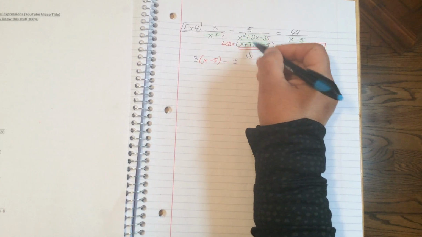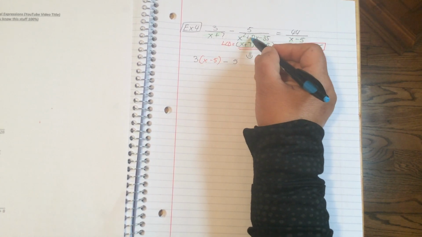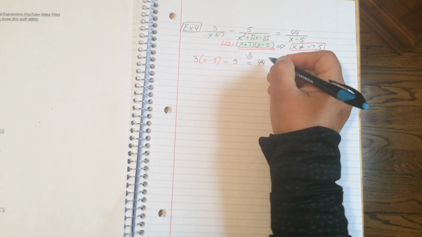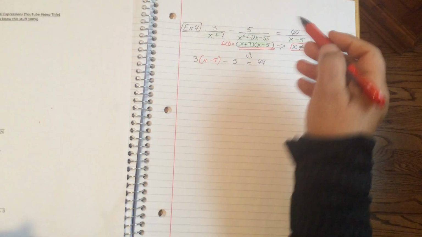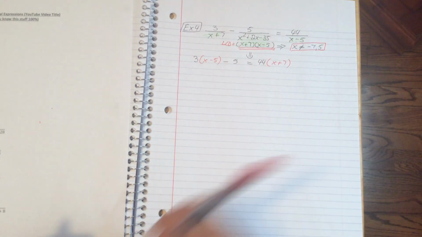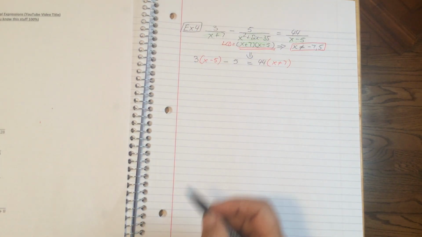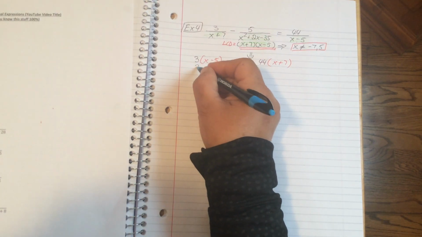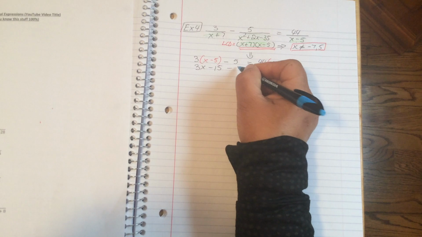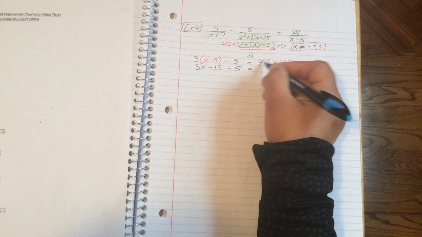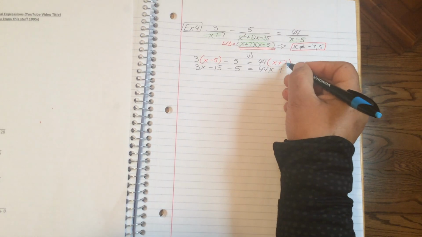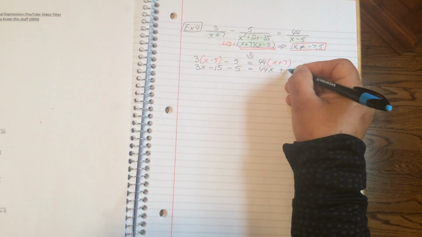Minus 5. Am I missing something here? No, this is the LCD itself. Equal 44. I have to multiply by what I'm missing, x plus 7. No more denominators, so let me continue. 3x minus 15 minus 5 equal to 44 times x plus 7, times 4, 28, so 308.